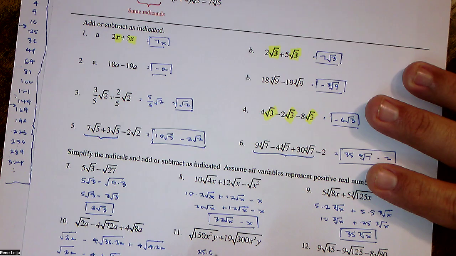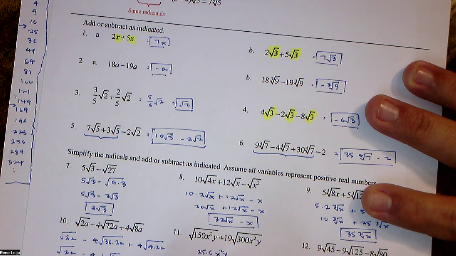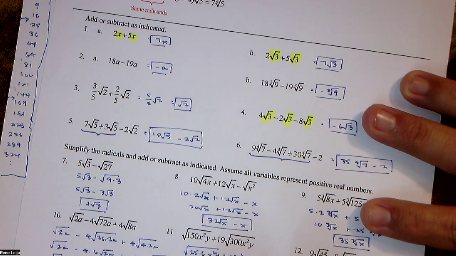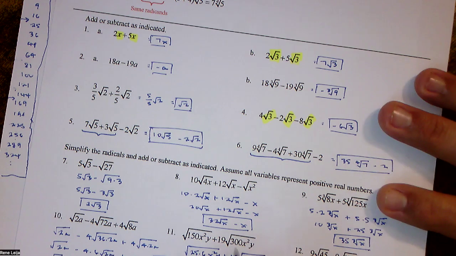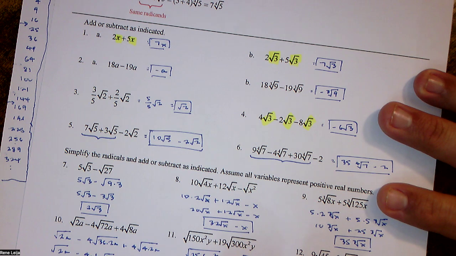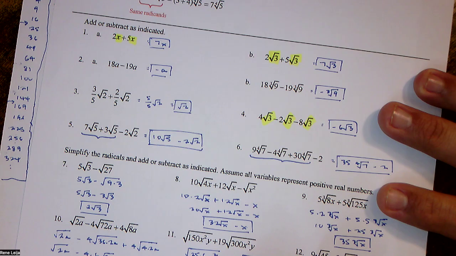So this is going to be 25 times 6 times x squared times y square root plus 19 times, well, now 300 is a little bit easier to figure out. 300 is 3 times 100. And so the 100 is a perfect square. We have the x squared y.